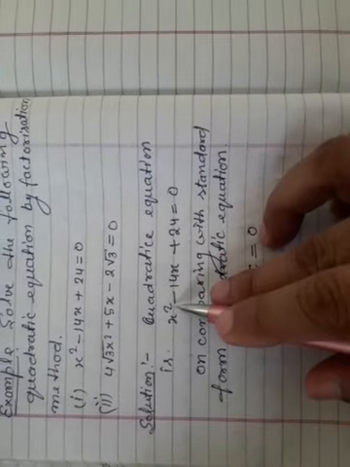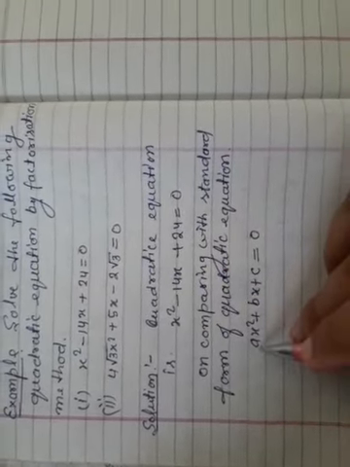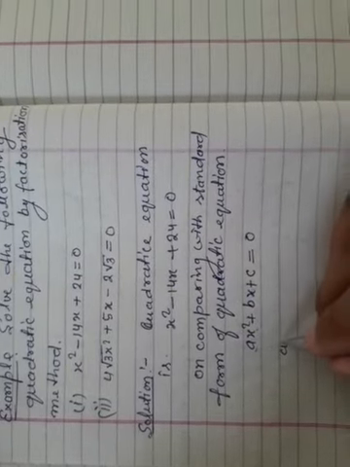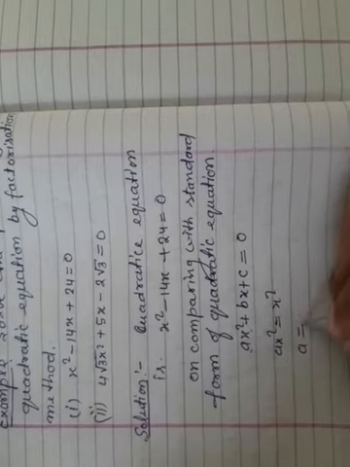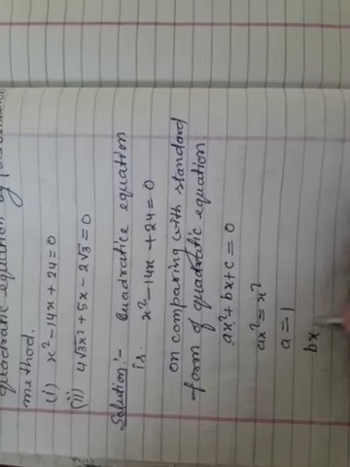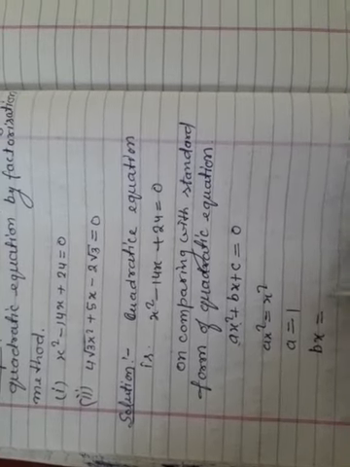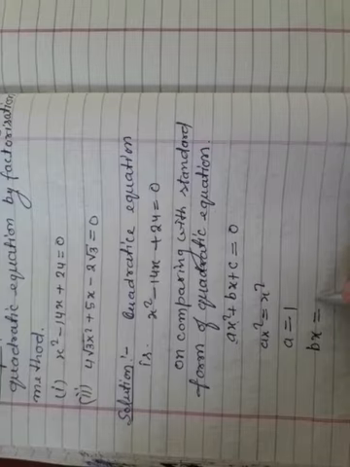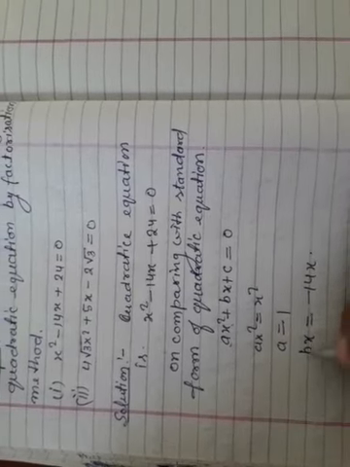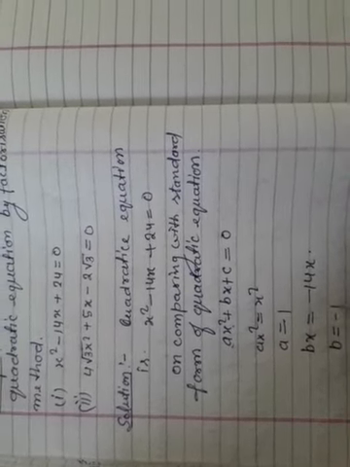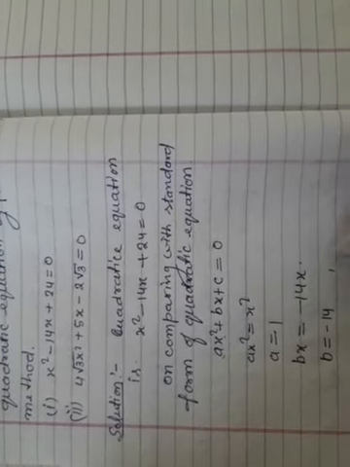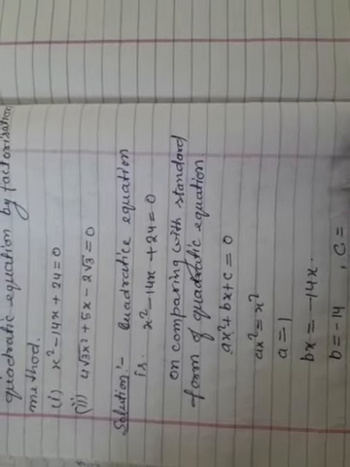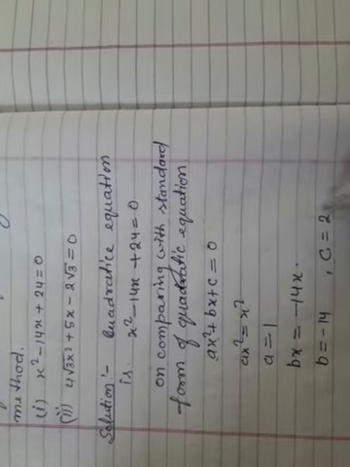First, ax square is equal to x square, so a is equal to 1. Now compare bx is equal to minus 14x, so b is equal to minus 14, and c is the constant term 24.